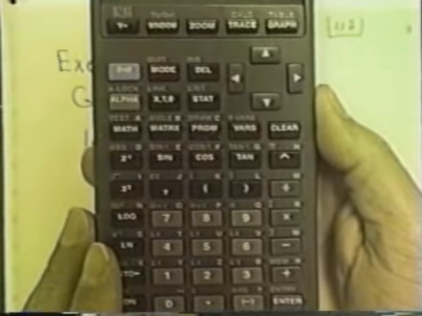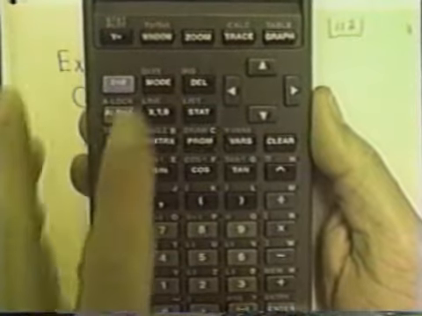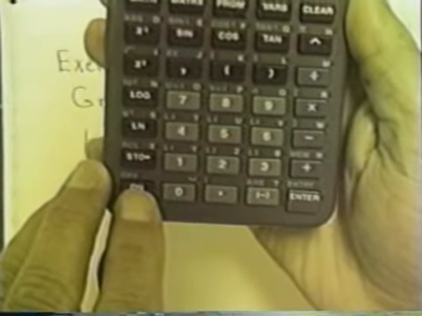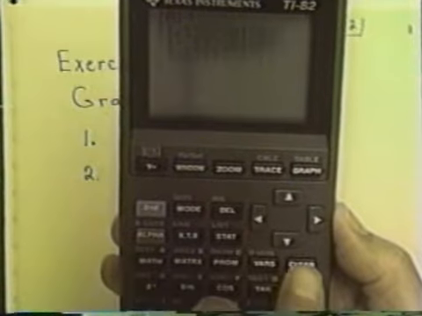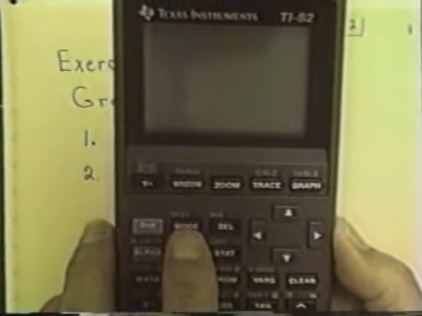Now the first thing you want to do on the calculator is to see if it's in the right mode. So hit the mode button. Well, you got to turn it on first. So down here is where you turn it on. So turn on the calculator and clear anything that may be on it. And let's hit the mode button to see if it's in the right mode.